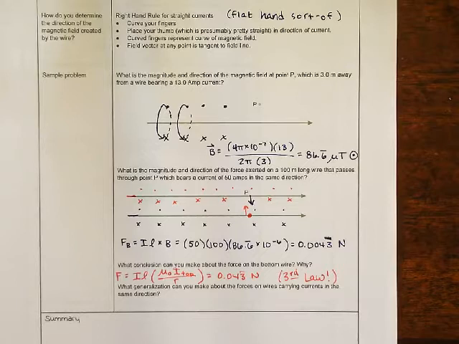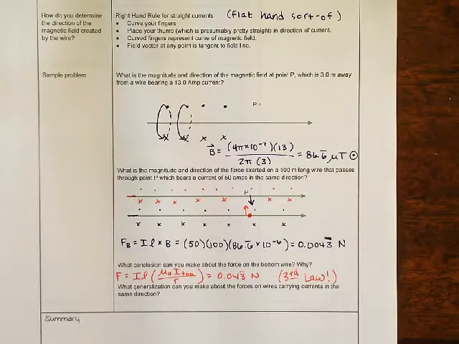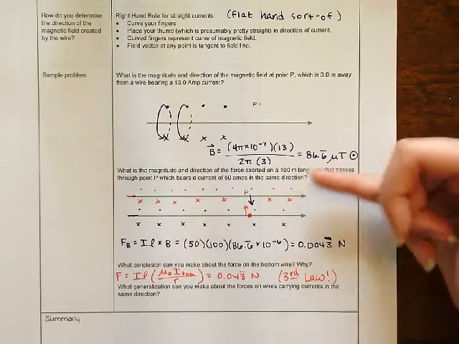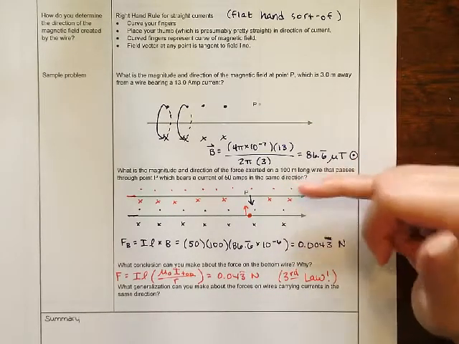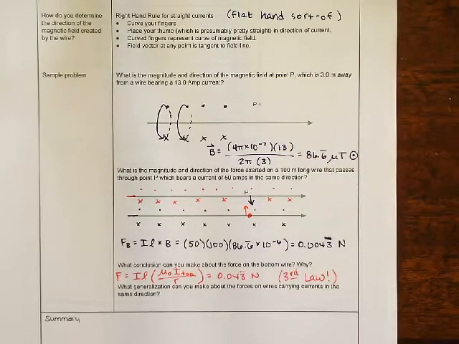Okay. So in general, if we've got two wires that are carrying current in the same direction, this is always going to be an attractive force, right? Those magnetic fields are always going to be generated like this, either out of the page on top, into the page on the bottom, or vice versa if the current is flowing the other way. Okay, but they are always attracting.